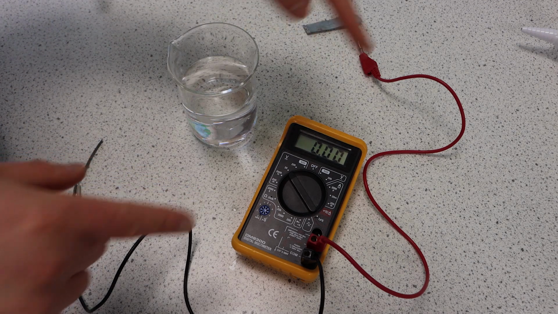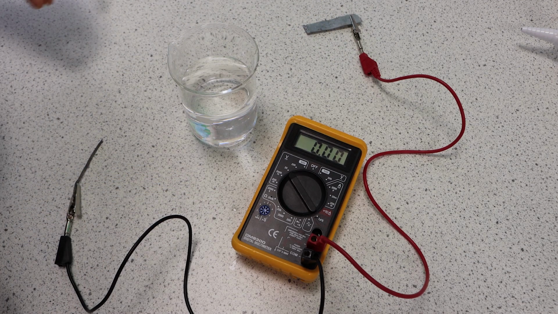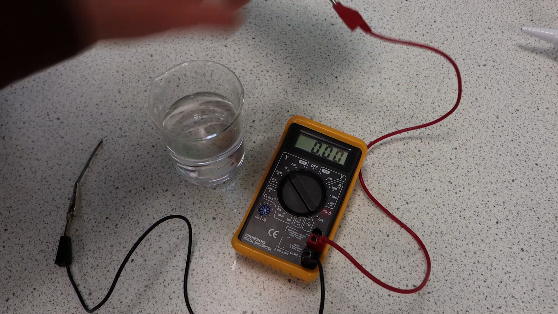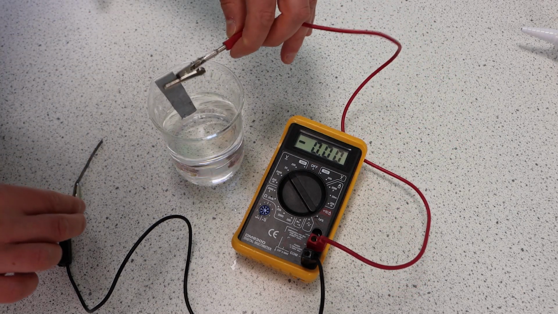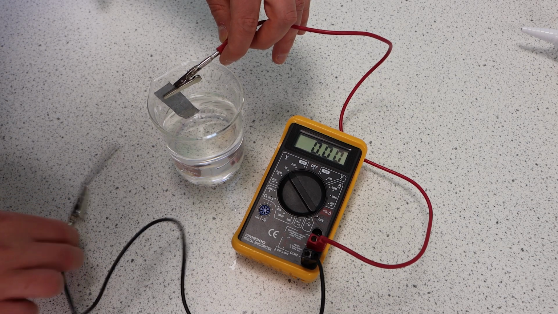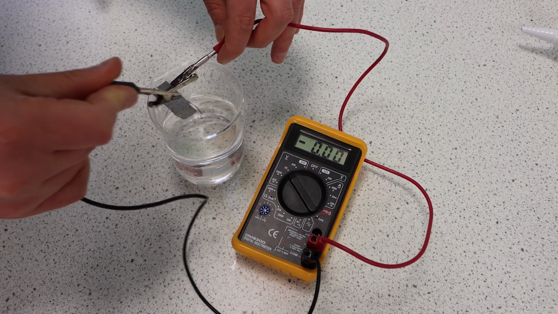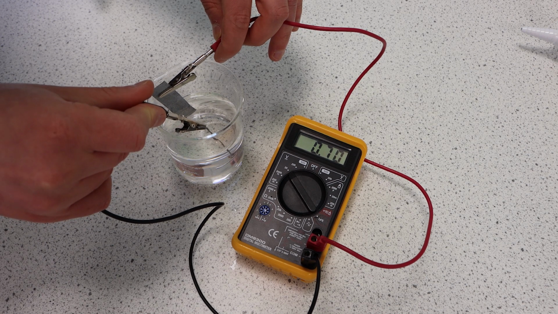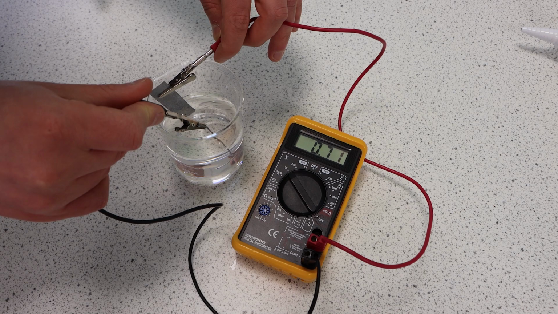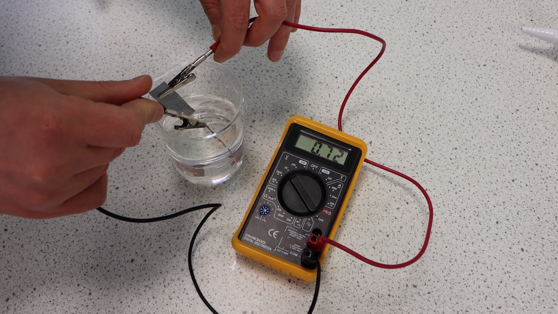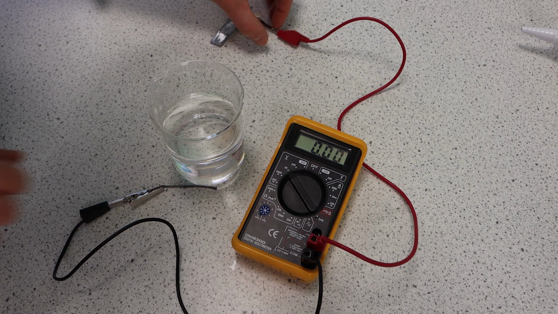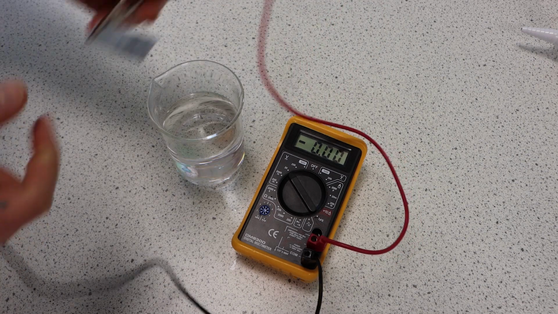You can see that I've connected them to my multimeter, and I've got a beaker with my salt solution in, ready to add the two metals to. So I connect my electrode with zinc and my electrode with magnesium, making sure that those metals do not touch. And then you can see that a voltage is induced, and we'll just wait for that to stabilise. So 0.72.